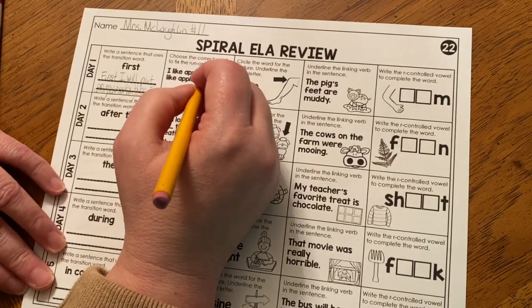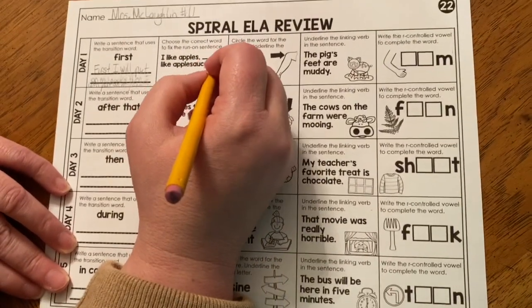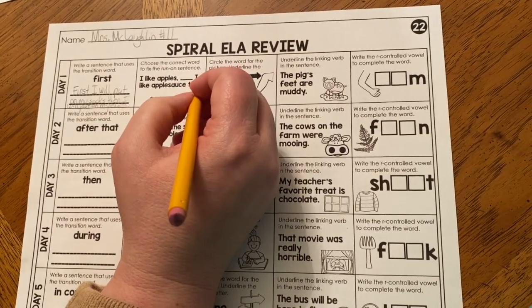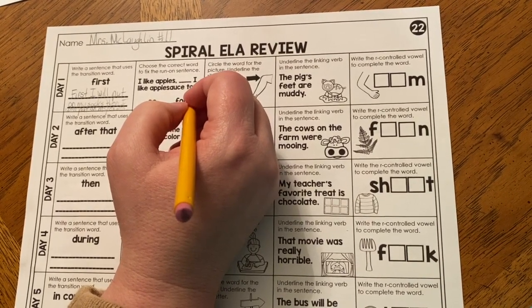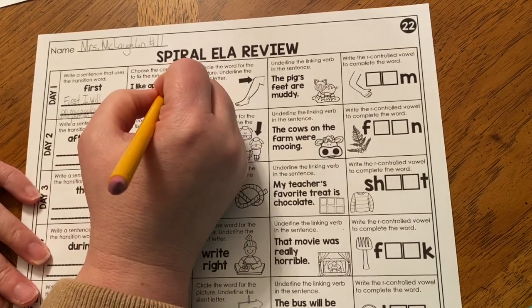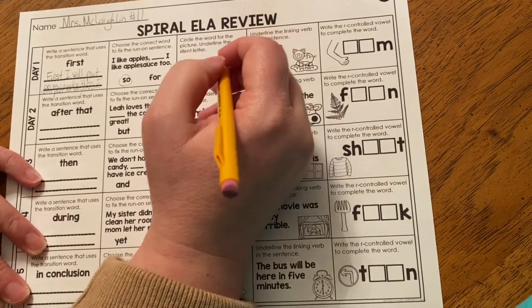Choose the correct word to fix the run-on sentence. I like apples blank. I like applesauce too. I like apples, so I like applesauce too. I like apples, for I like applesauce too. I'm going to use the FANBOYS word so. And you know, I'm noticing they have a comma there. Isn't that cool? That's also telling me it's one of the FANBOYS.